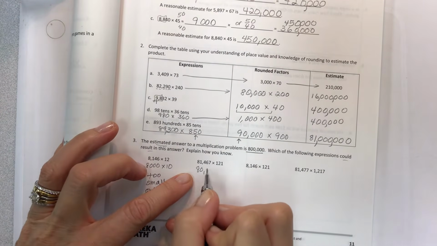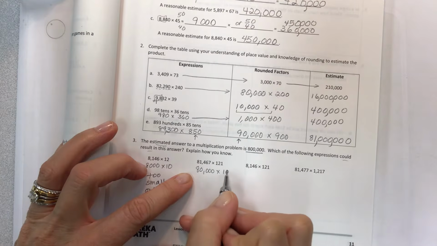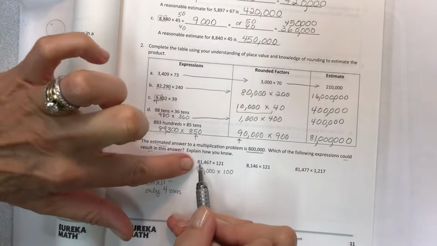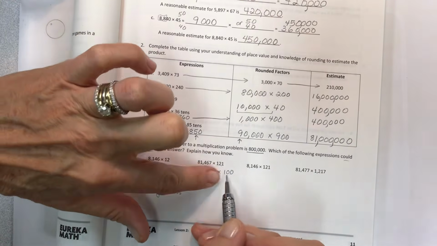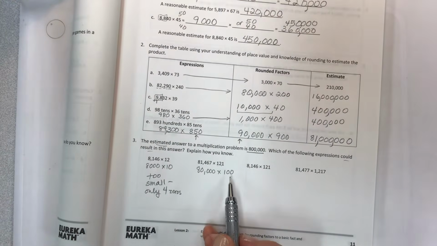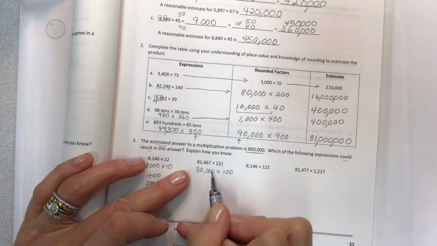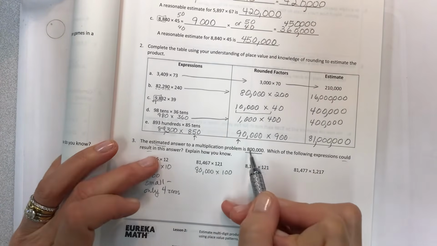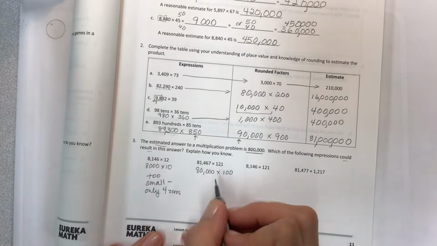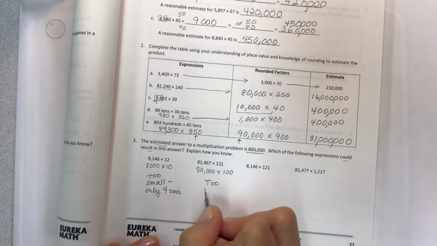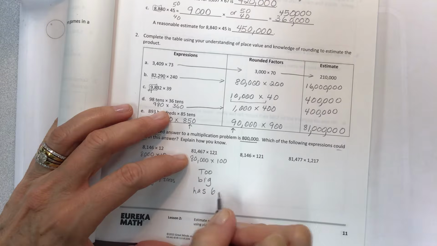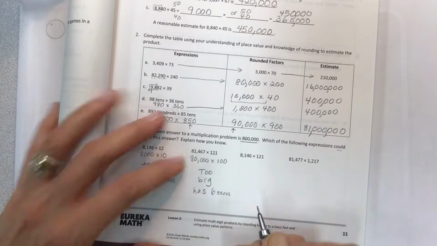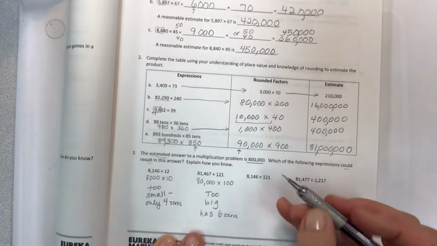What if I was to round this and this? I'm dropping that down, and this one only has a 1 and a 2, a small number, so I just use the 100 there. So 1, 2, 3, 4, 5, 6, and 1, 2, 3, 4, 5. This one is too big. This one has 6 zeros, and I really just need 5.